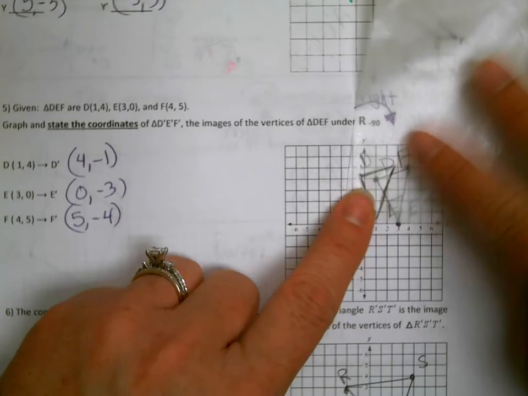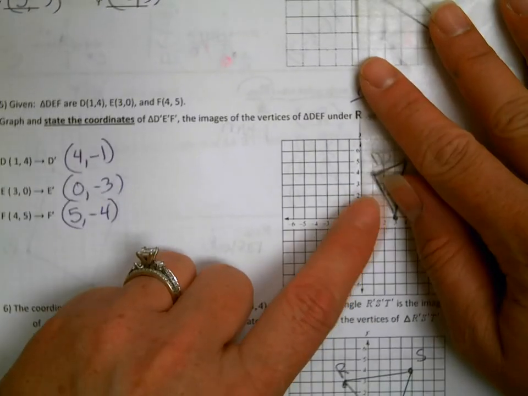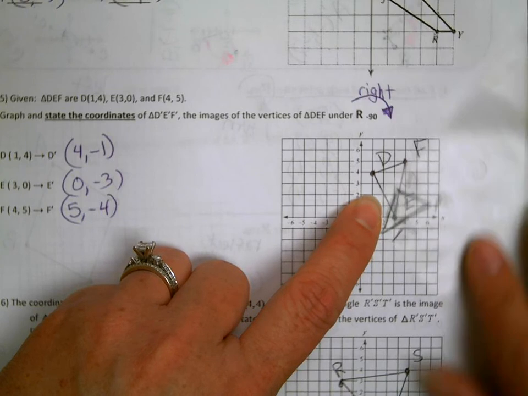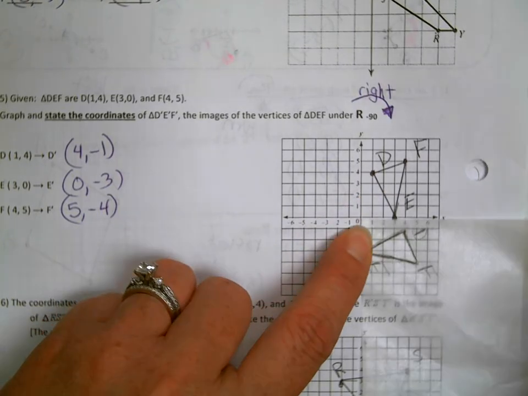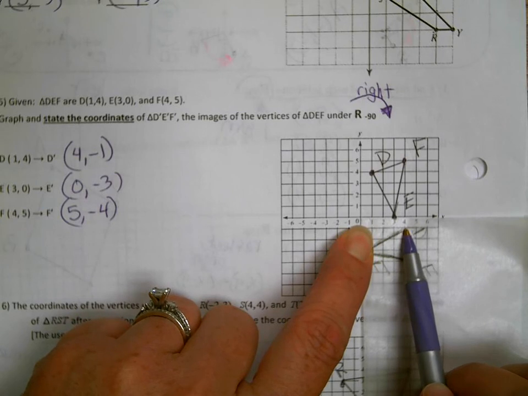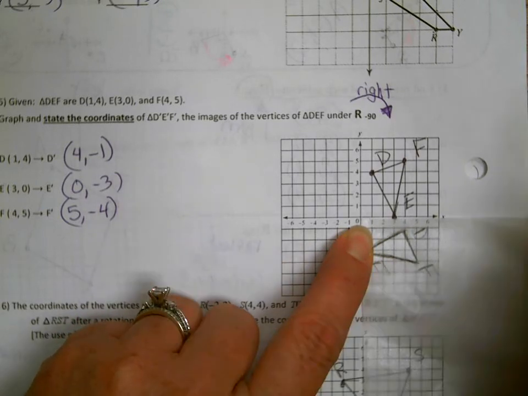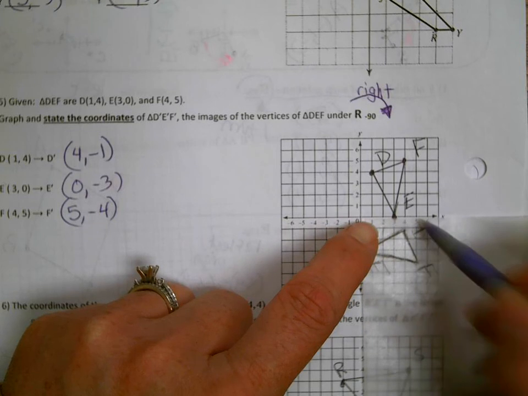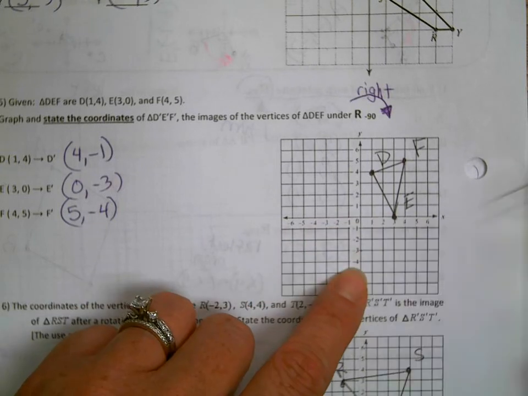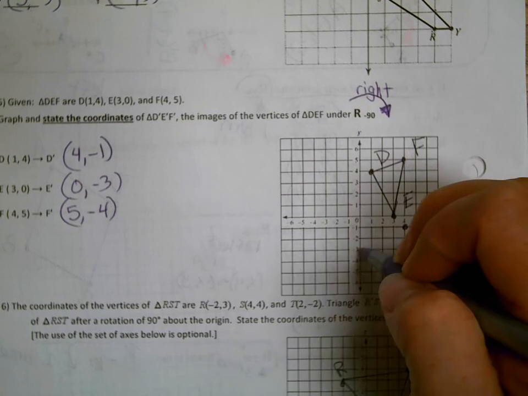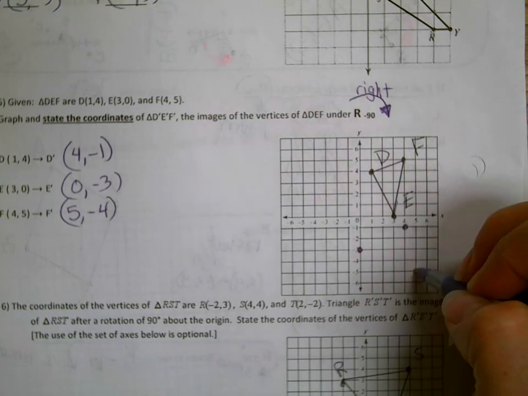When you physically rotate your paper, or if you have this tracing paper, I can get you a little slip of it when you come to class next. We can take that image and rotate it through the origin to find its new positions. So D prime is over 4 down 1, so 4 negative 1. E prime is 0 negative 3, and F prime was over 5 down 4. If I graph that quickly: 4 negative 1, 0 negative 3, 5 negative 4.